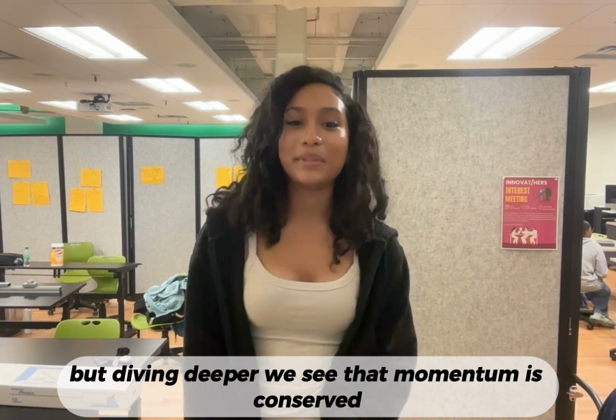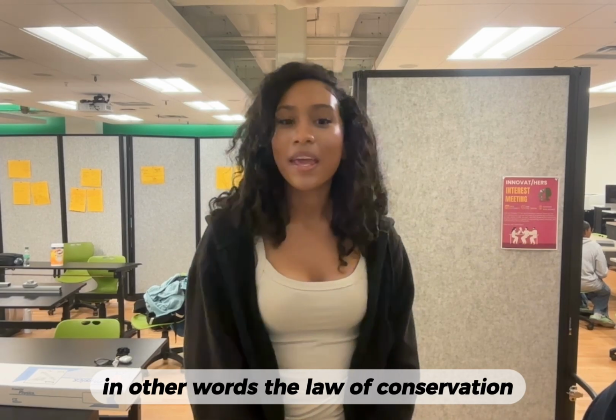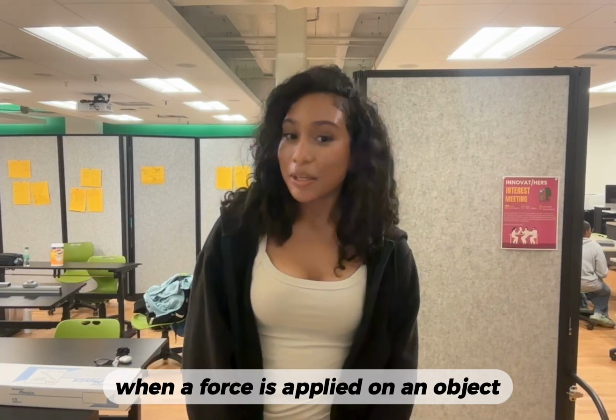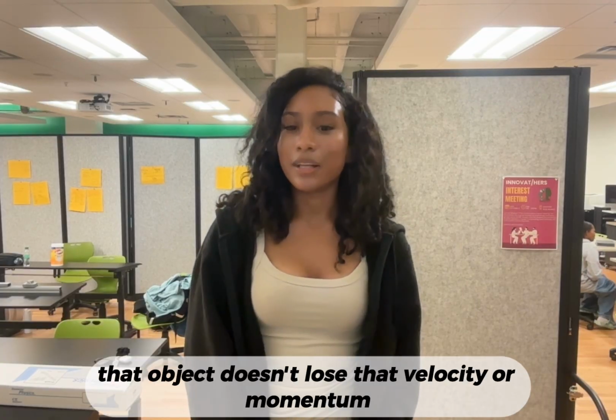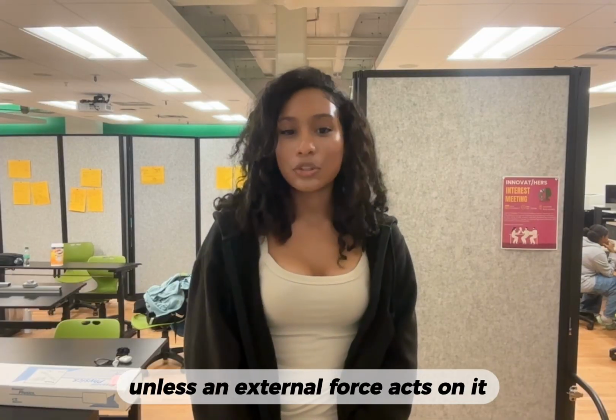But diving deeper, we see that momentum is conserved. In other words, the law of conservation. The law of conservation basically states that when a force is applied on an object, that object doesn't lose that velocity or momentum, and it remains constant unless an external force acts on it.